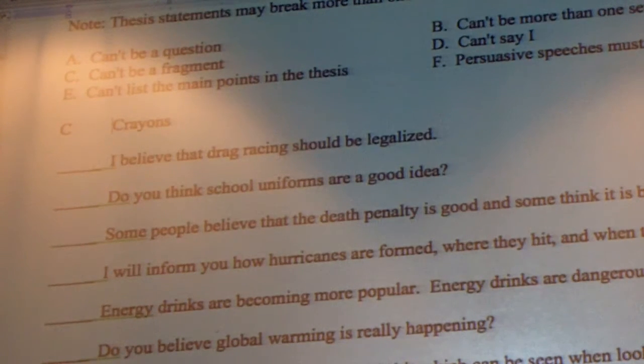Can you use the answer more than once? Yeah, yep. You'll use the answer more than once, and some of them will have more than one thing wrong.